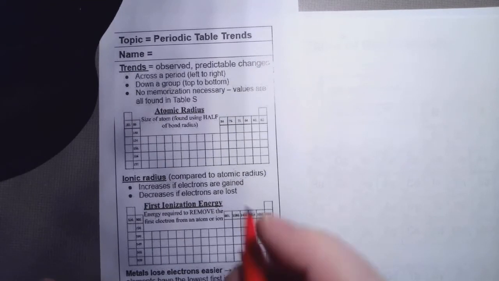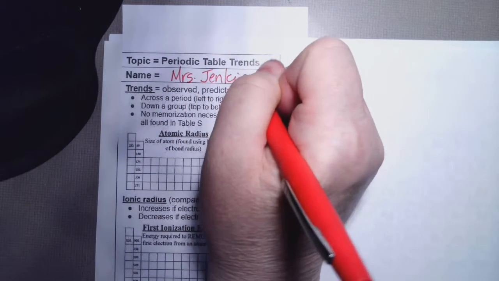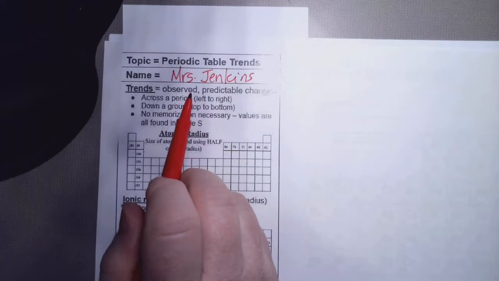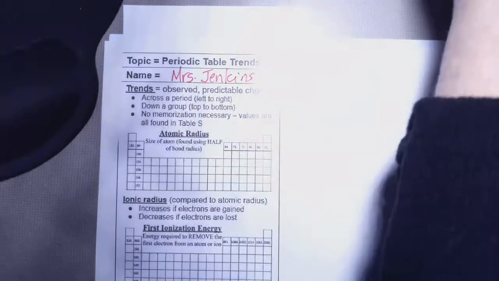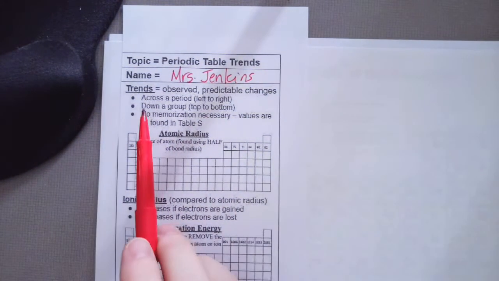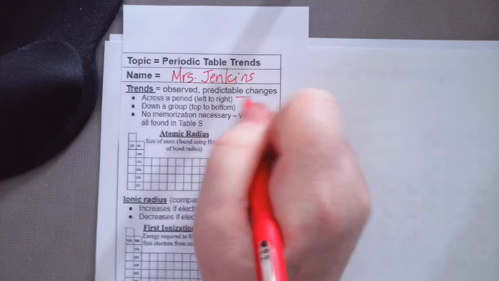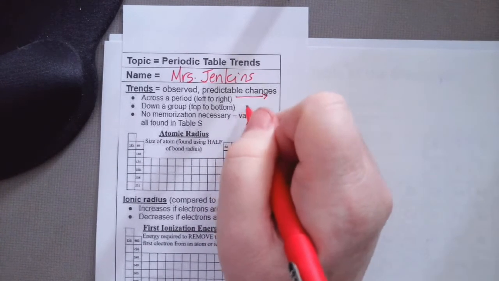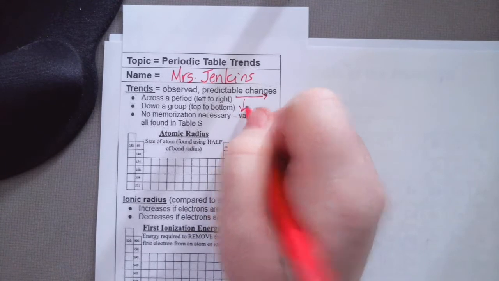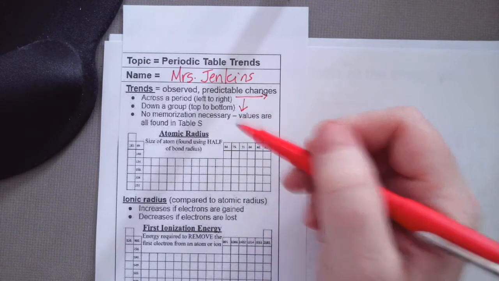Okay, so we're going to talk about periodic table trends. So these were your notes, which, you're going to remember to put your name. And just as a quick note up here, it says trends are predictable changes, and the way you have to know them is going across a period like this from left to right, because that's in order of atomic number, or going down a group from top to bottom, because again, that is going in order of atomic number.